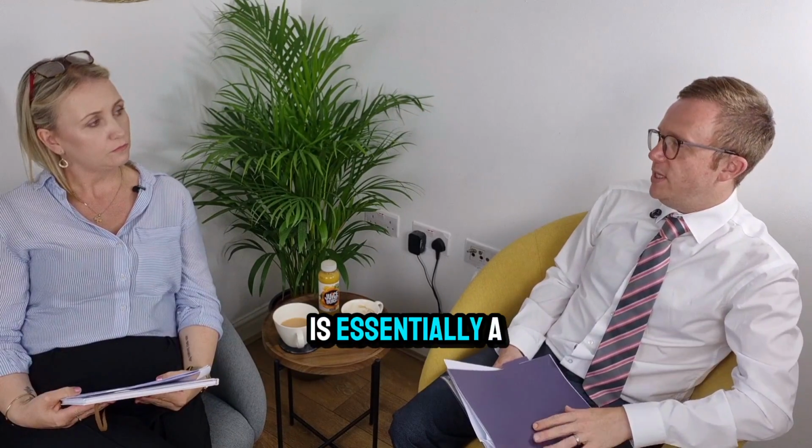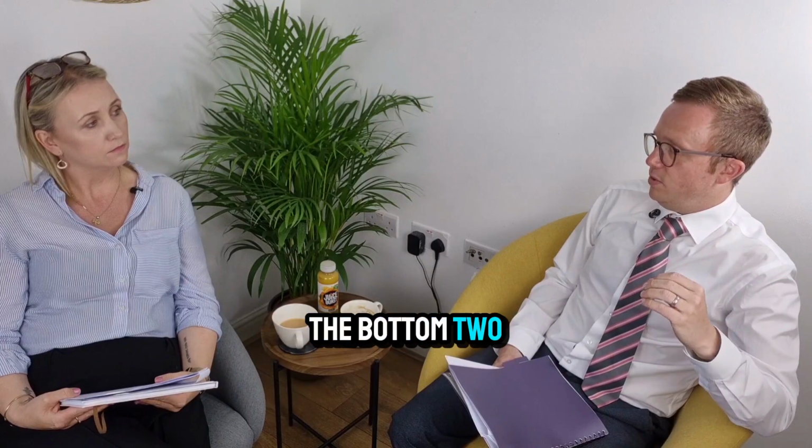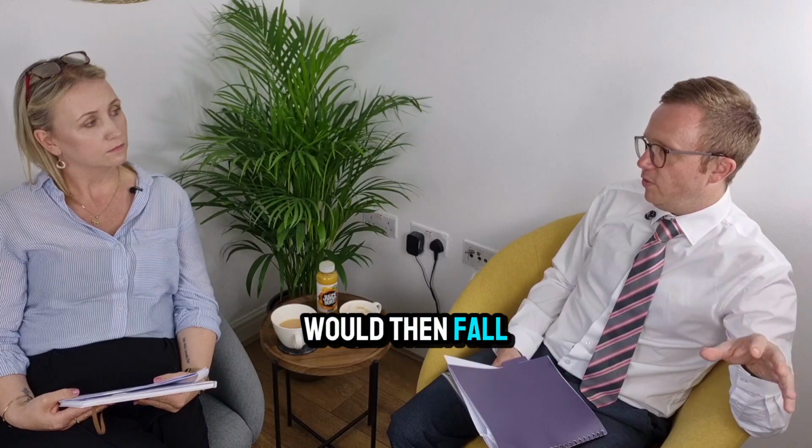So what you would then have is essentially a league table. And if you were making 2 redundant, the bottom 2 of that league table would be provisionally selected for redundancy. They would continue in the process and the others would then fall away from that process and no longer be at risk of redundancy. There is an extra layer to it as well, isn't there?